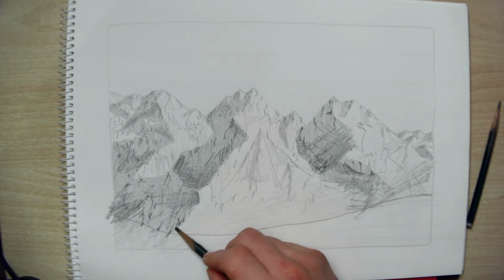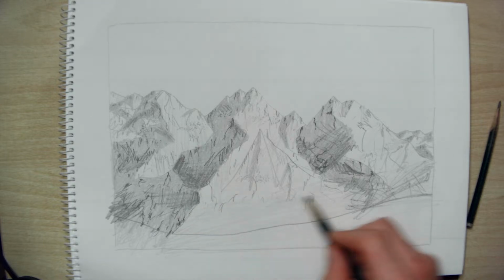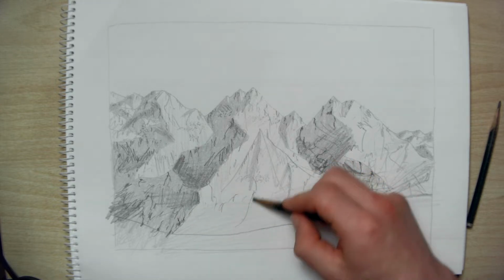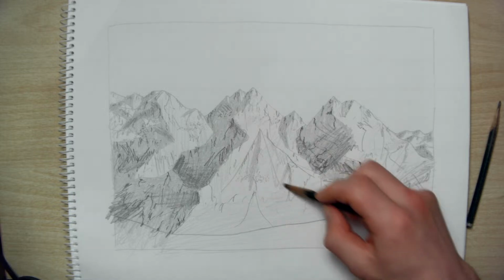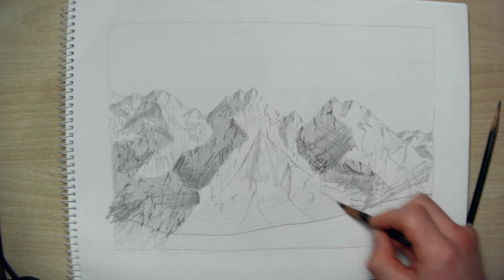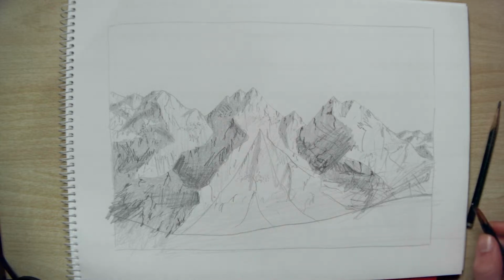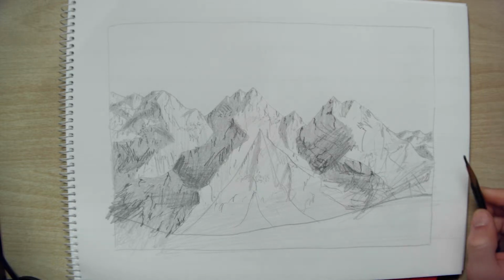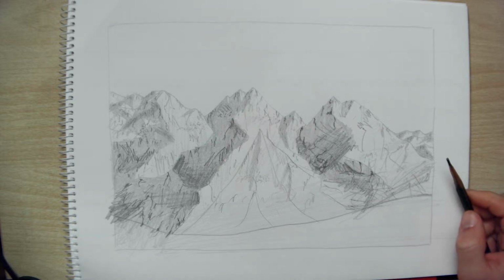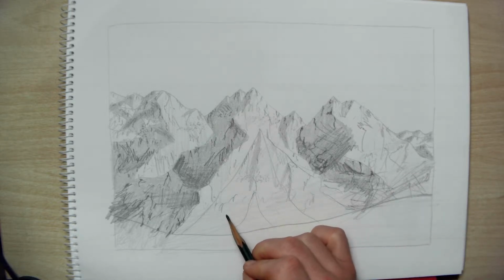And so this gives us a separation right here, and I'm going to try to have those lines go further. And that's the root of that mountain.